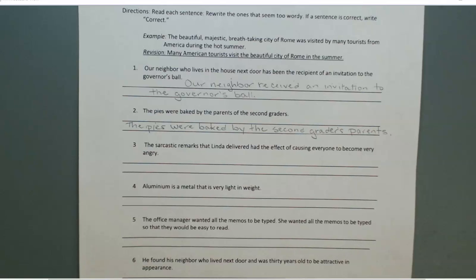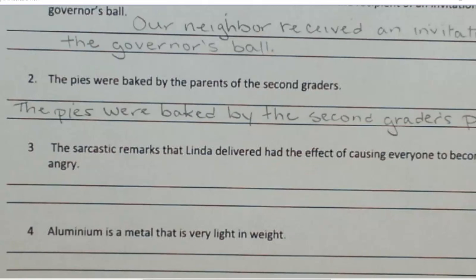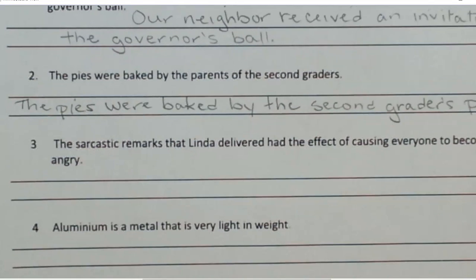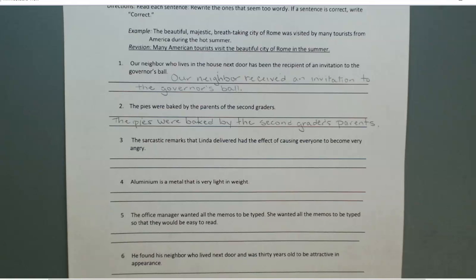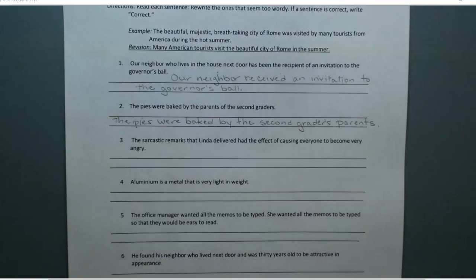Whether you do it the way Tyson did it and you put second graders' parents in the front or you leave them in the back, don't forget to make them possessive, with your apostrophe S. And you can move up too if you need to. This is a challenge. I'm sorry, I wish I had a level in between. All right, moving on, please.